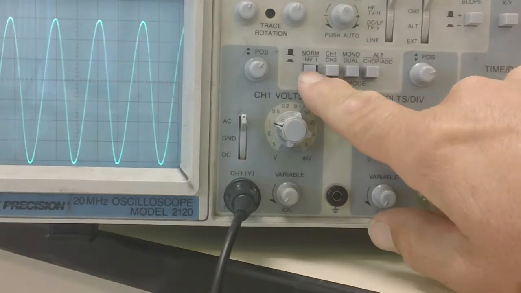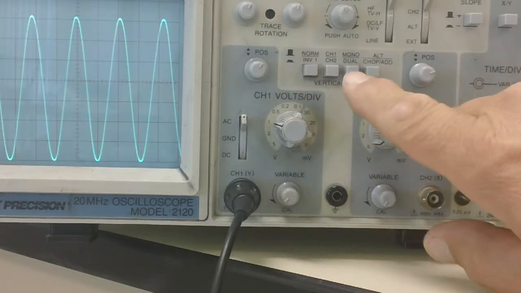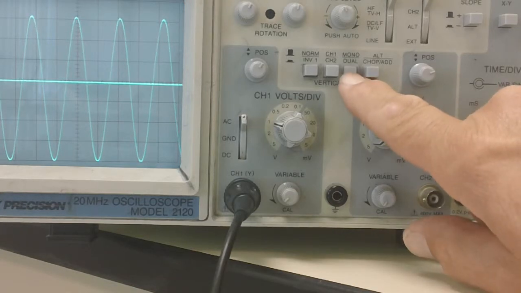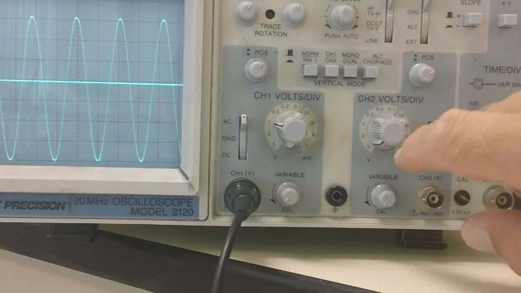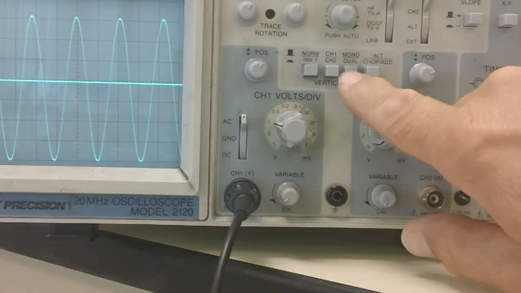We can invert it if we need to. In other words, we would flip that signal if there's a reason we want to see the other part of the sine wave. We have a dual or a mono. Mono means we're going to look at one channel. The dual means we're going to look at both traces at the same time.